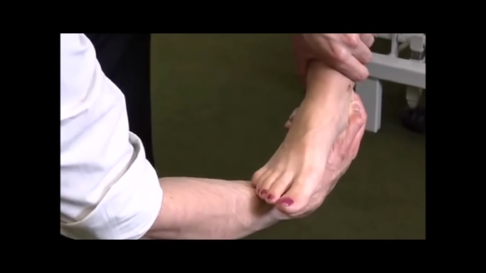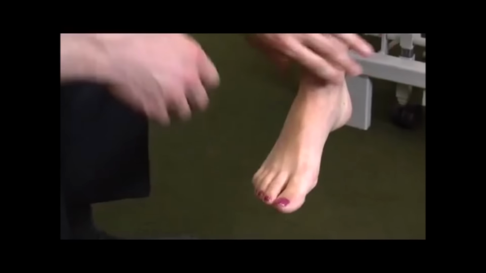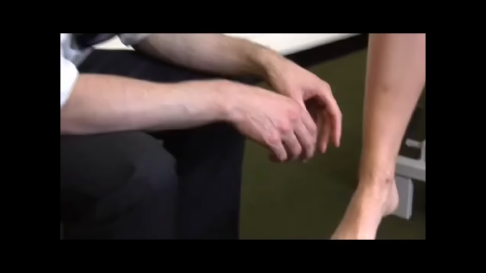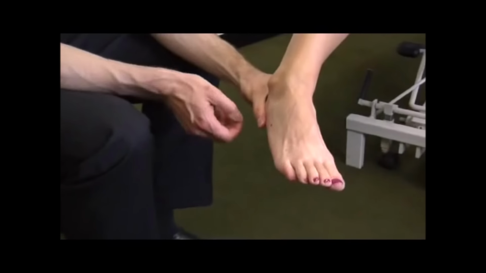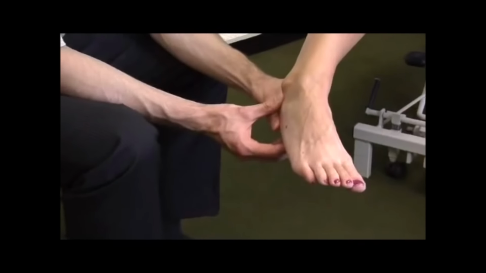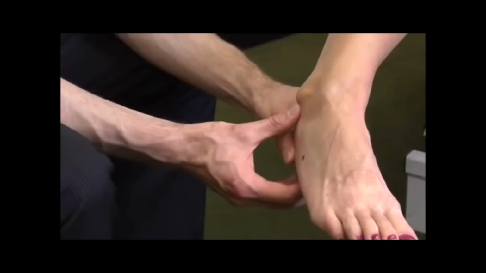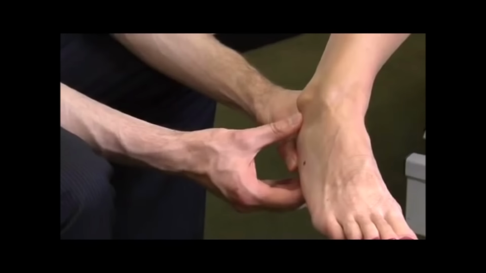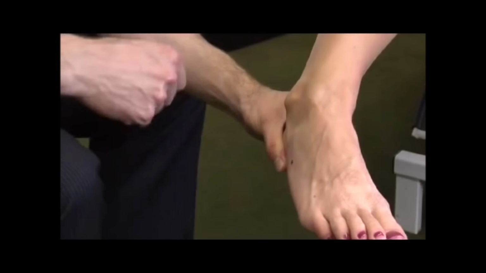talofibular ligament laterally. The lateral ligamentous complex can also be assessed by getting the patient to invert the foot, and you can feel the lateral ligamentous complex just beneath the lateral malleolus. Any excessive opening up of this site may demonstrate incompetence.